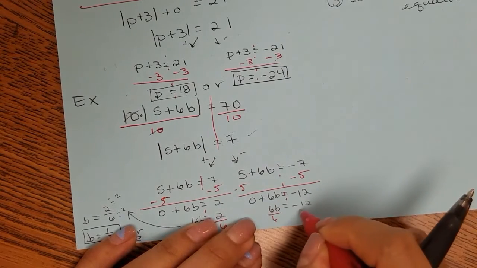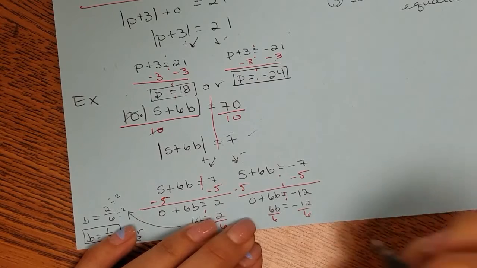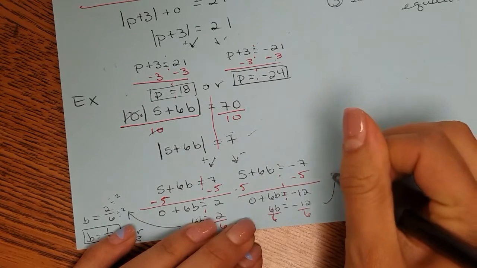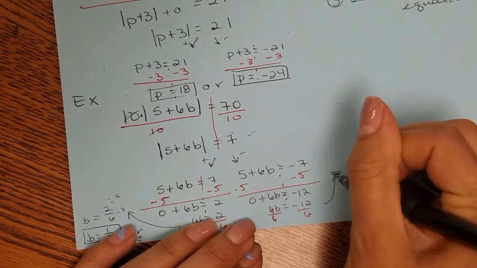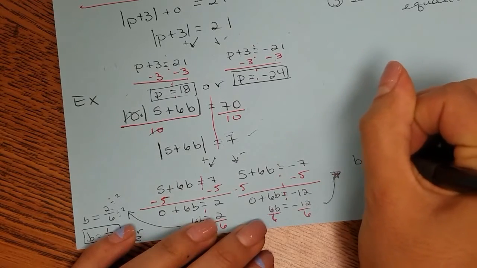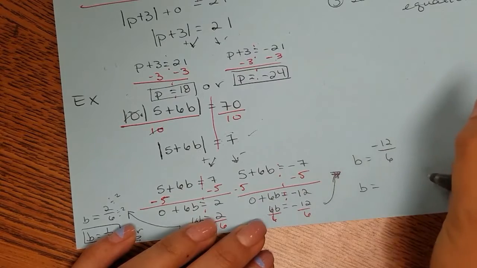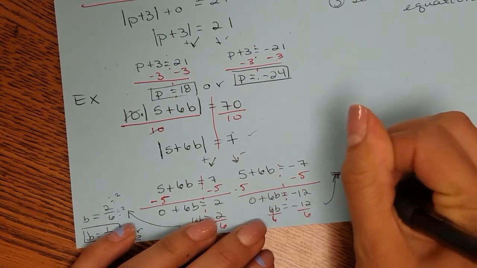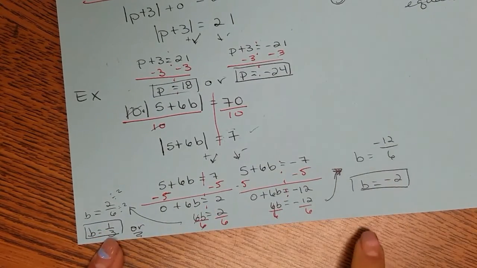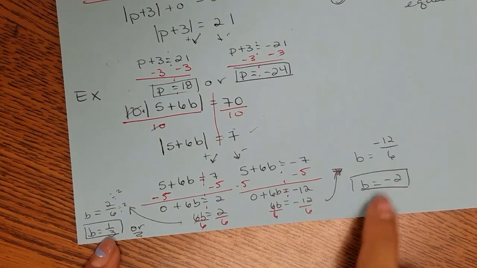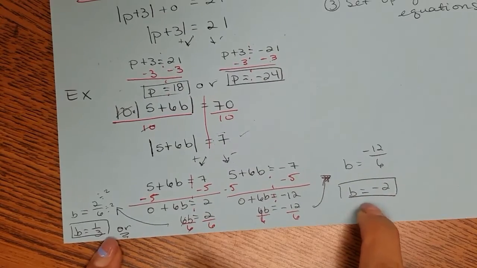Divide both sides by 6. Those 6's are going to go to 1. So we get b is equal to negative 12 over 6. Simplify, b is equal to negative 2. Okay, so we have two answers, b equal to 1/3 or b equal to negative 2.